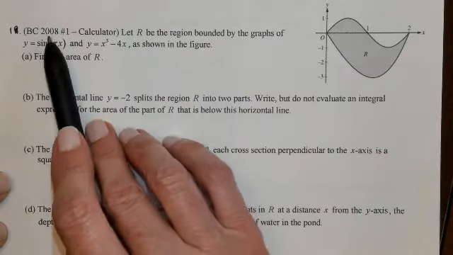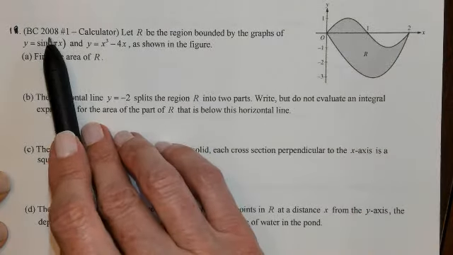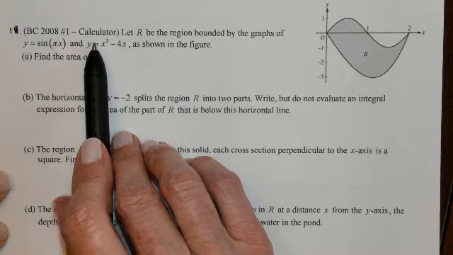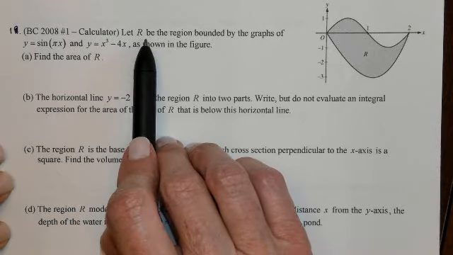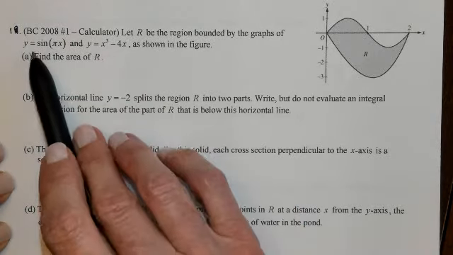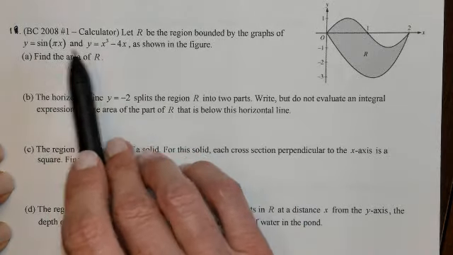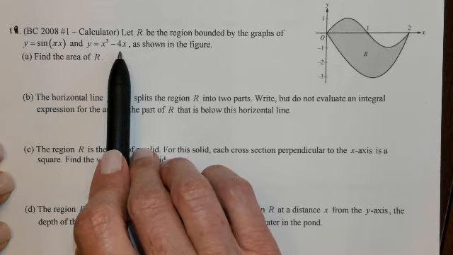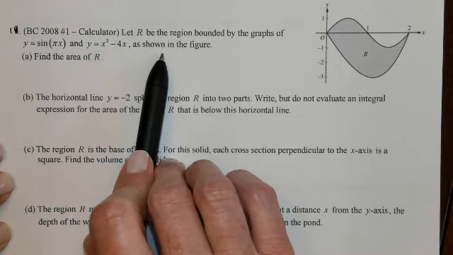This first one was back from 2008. This was number 1, so it was with a calculator. And they say, let R be the region bounded by the graphs of y equals sine of pi x and y equals x cubed minus 4x as shown in the figure.